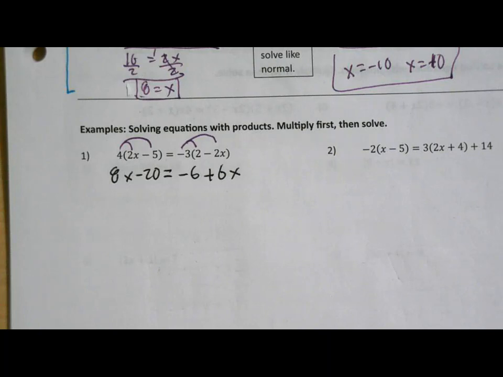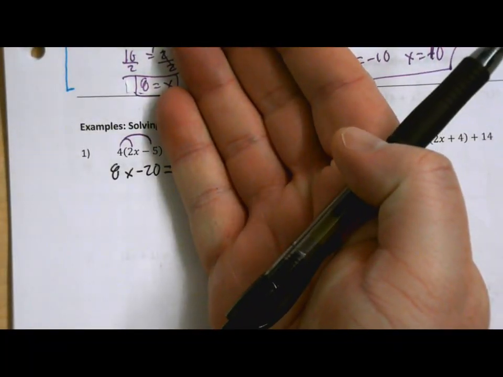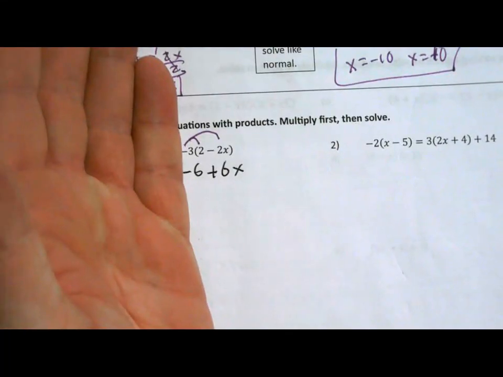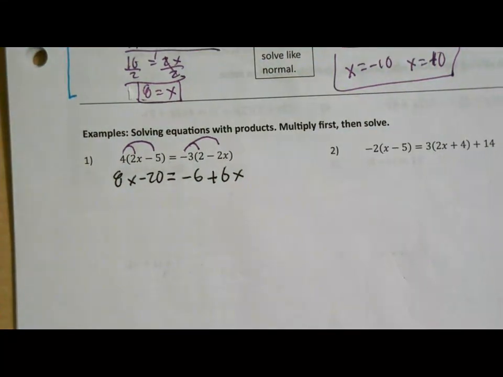All right, so we took care of parentheses. The next thing on our list was what? What was the second thing on our list of 3 things? Like terms. Now, do we have any like terms over here? Do you have any x's you can put together over there? Nope, I don't see any like terms. How about over there? Any like terms over there? Nope. All right, we're done with like terms. What's the third thing on our list? Variables on both sides. Do we have variables on both sides? Yep, we got to deal with that.